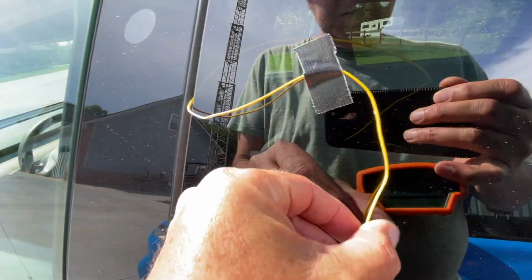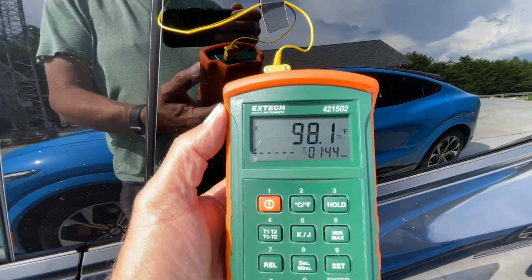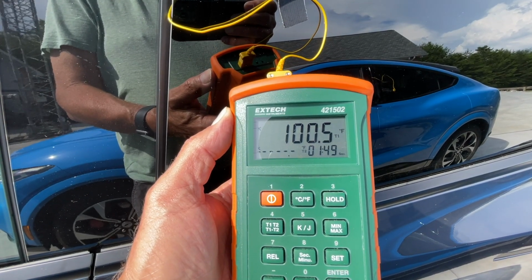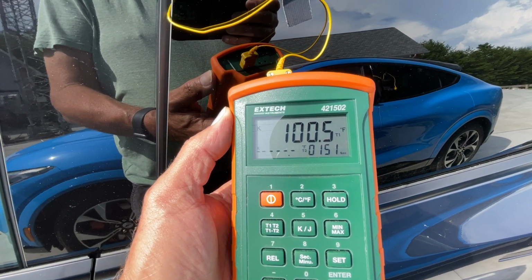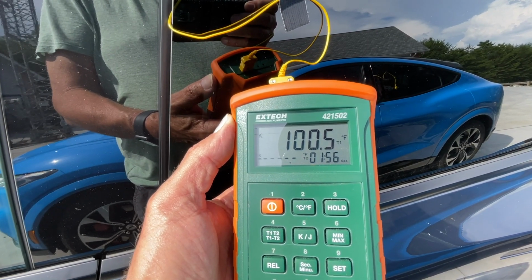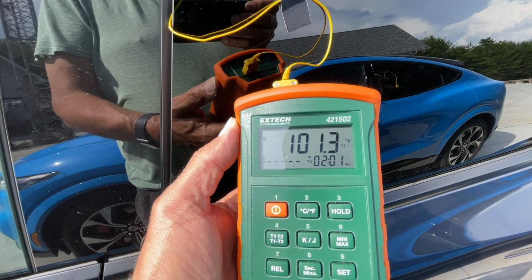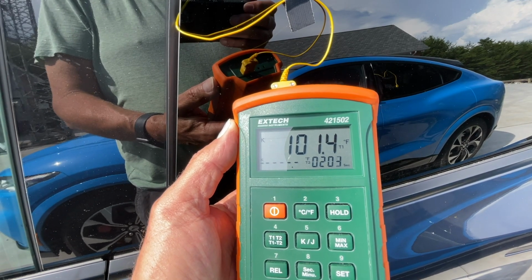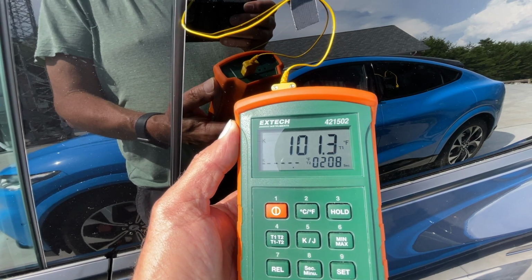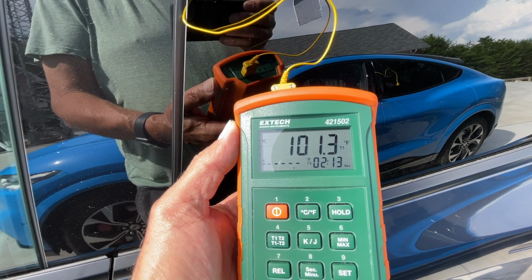Plug it into the Tesla here. All right, let's see. Looks like the Tesla is 100.5. Yeah, there we go. Okay. 101.4 is what the Tesla's final reading is here. Well, 101.3.